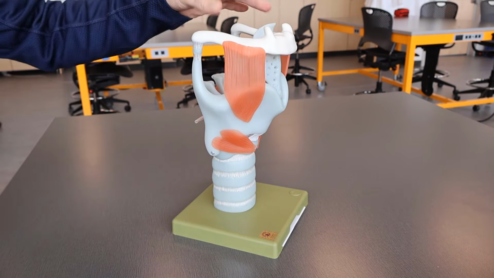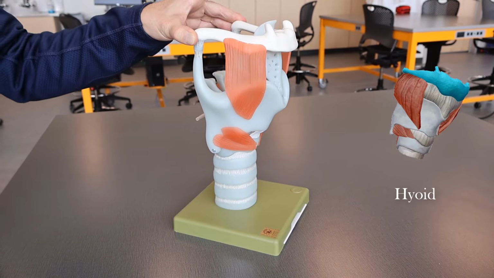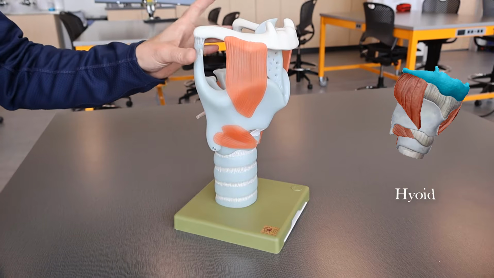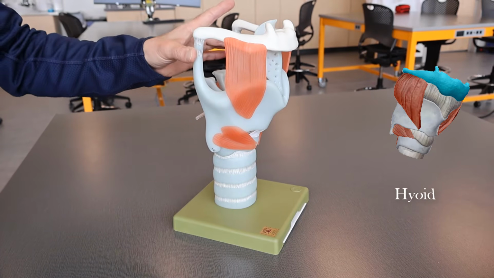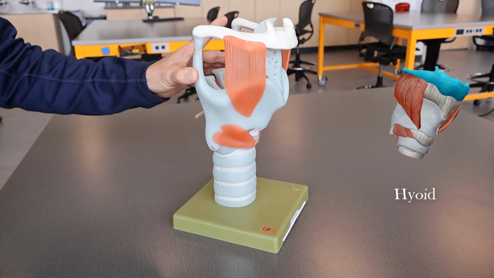So up here superior is the hyoid bone. This is the only floating bone in the body, so it doesn't articulate with any other bones. It does articulate, though, with the larynx, specifically at the thyroid cartilage.